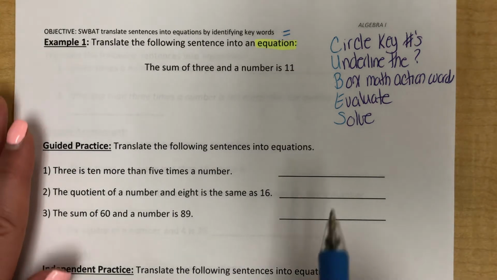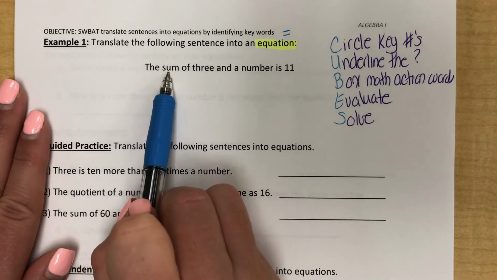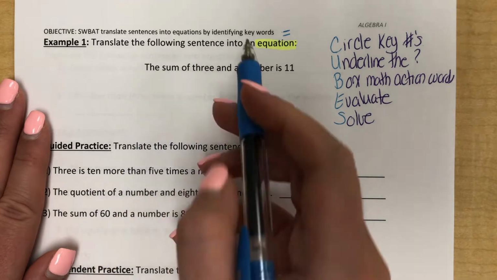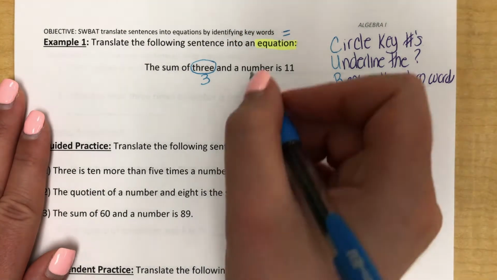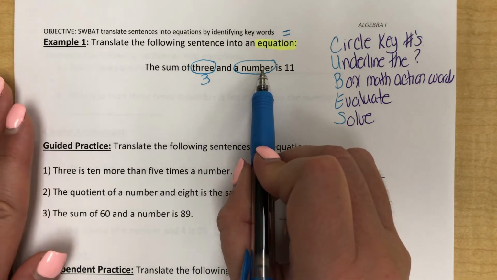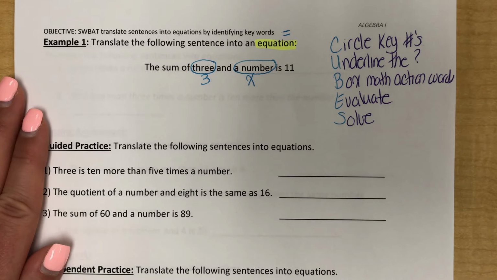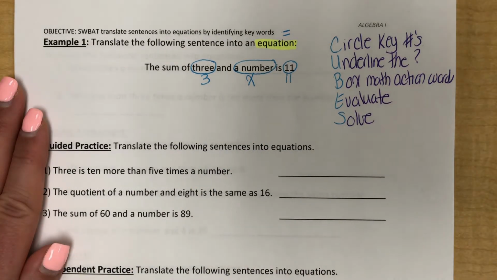All right, so let's look here. First step, circle key numbers. So I'm gonna circle any numbers that I see. The sum of 3 and a number is 11. So as I'm reading this through, I see the key number 3, and I'm going to rewrite it as an actual number. 3 and a number. I know I don't know what that number is, but it's going to be some type of number in the end. So I'm gonna let this be represented by the variable x. You could pick A, B, Y, Z, it doesn't matter. I'm just gonna pick x. And then I see the number 11, so I'm gonna rewrite 11. All right, then I'm gonna go back because I think I've circled all my key numbers.